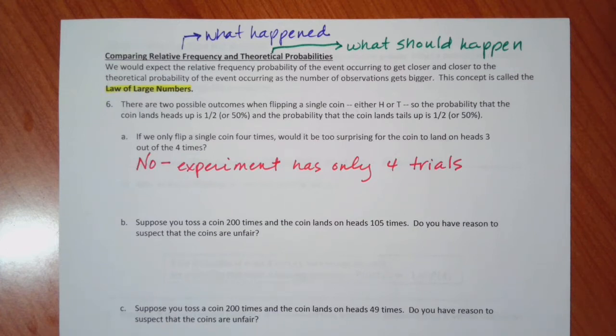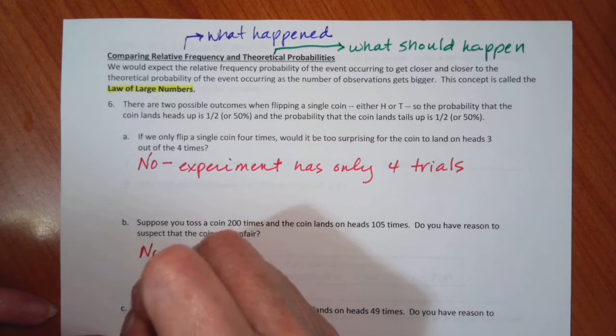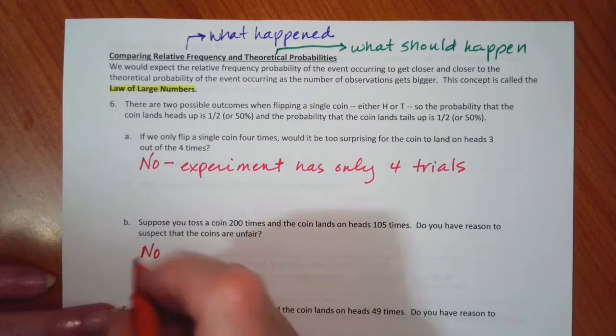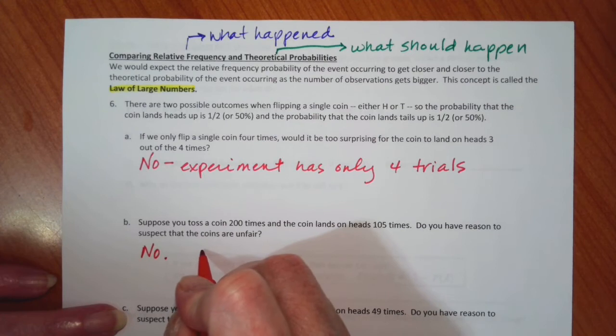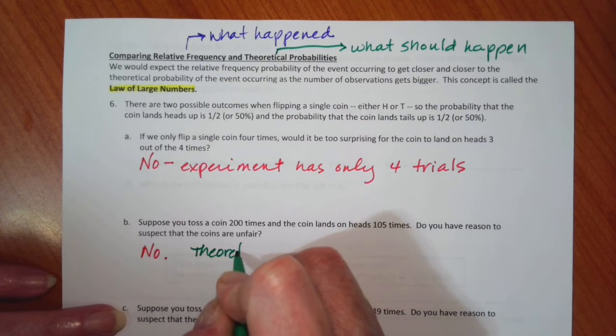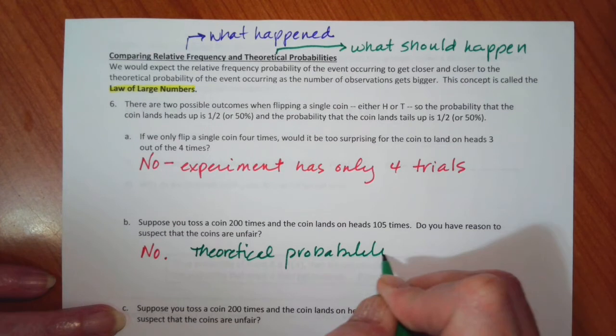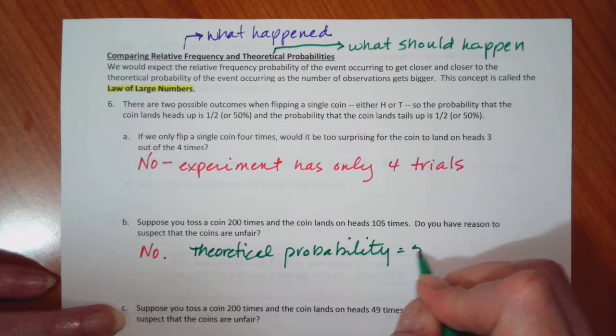Okay, now suppose you toss a coin 200 times and it lands on heads 105 times. Do you have reason to believe that the coin is unfair? Well, 200 times, as you're doing more and more trials, you should get closer to 100 and 100 of each. So, no, I don't think it's unfair, because the theoretical probability of this is 50%.